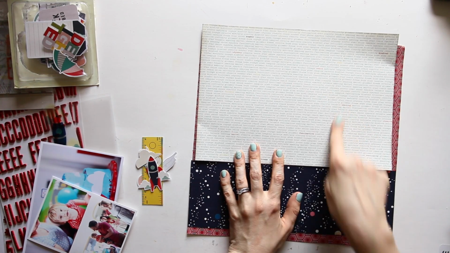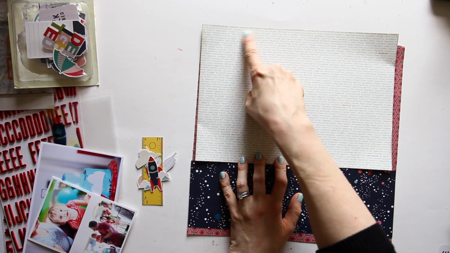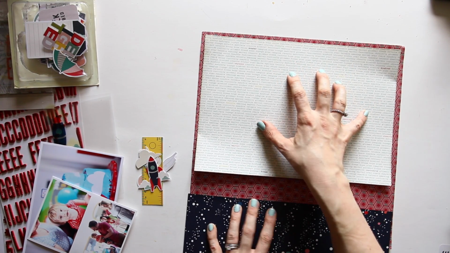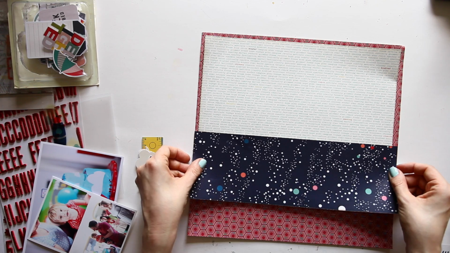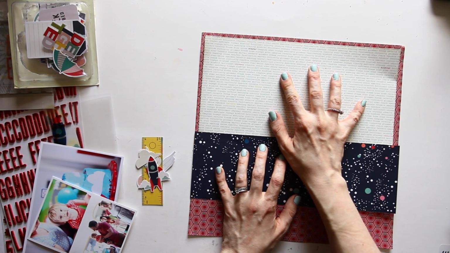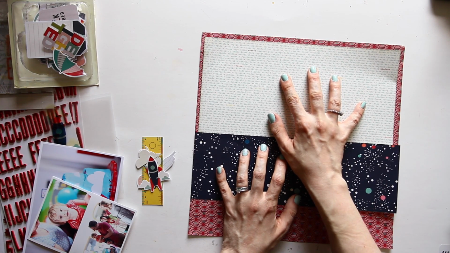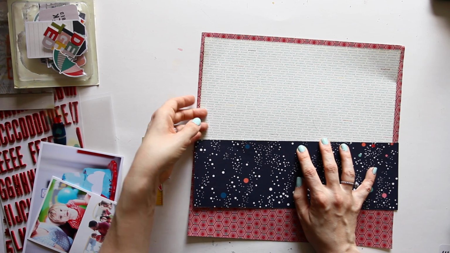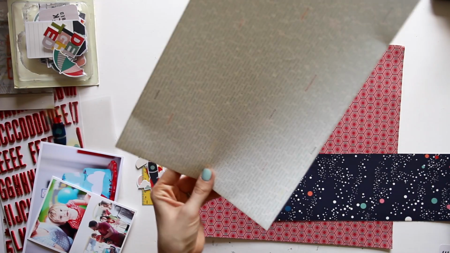I was paying attention to the words. I wanted to make sure that I kept the word "wonder" on the text print so that it would show. And then I'm going to run this blue all the way across, but I want the cream to return here at the bottom. So I'm just going to figure out where it's going to go. So I want to cut on this line that starts with "clarity."